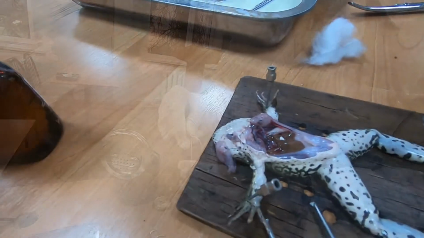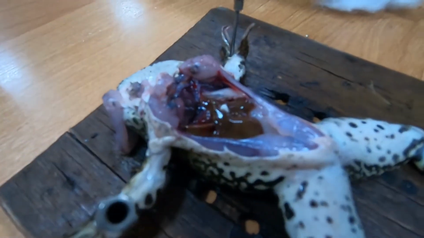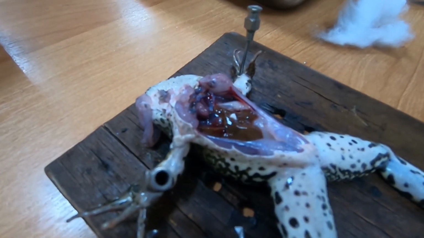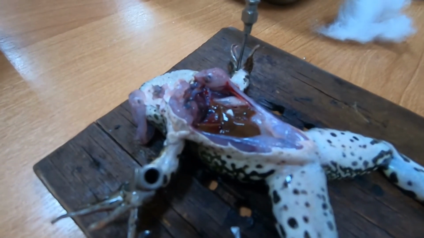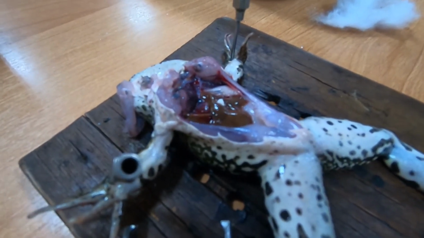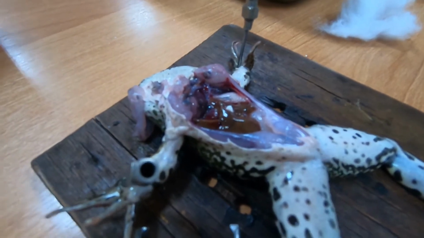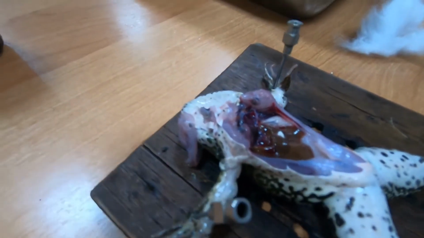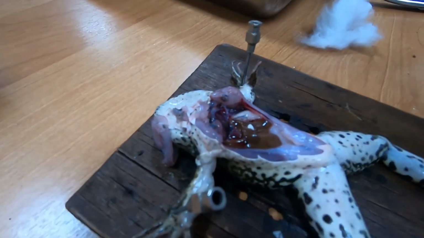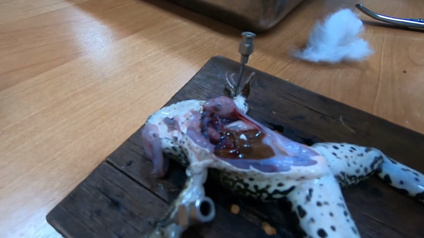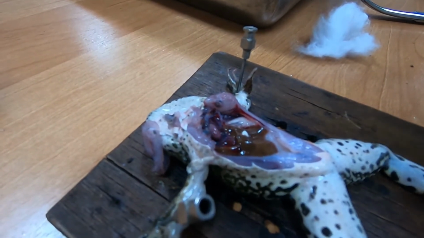That's how we do it. You can see how the heart is beating here. This is what we call heartbeat. So we're going to fix our thread or ligature at the side of where we have the pulmonary artery and the pulmonary vein. Have a look at it.